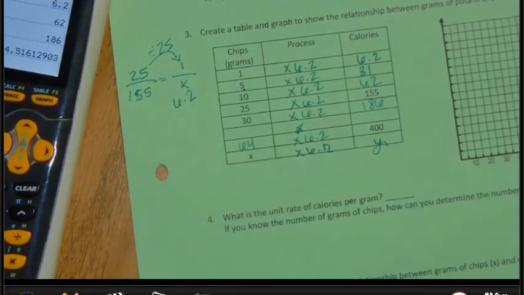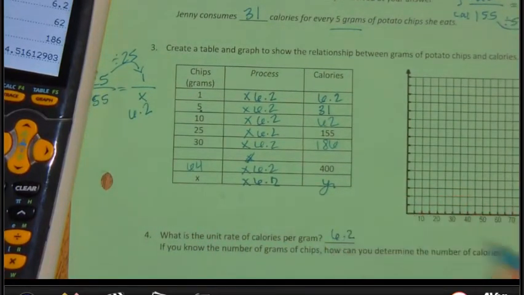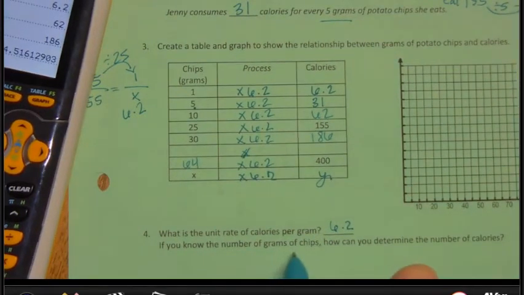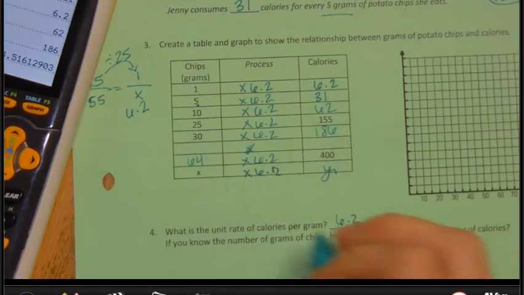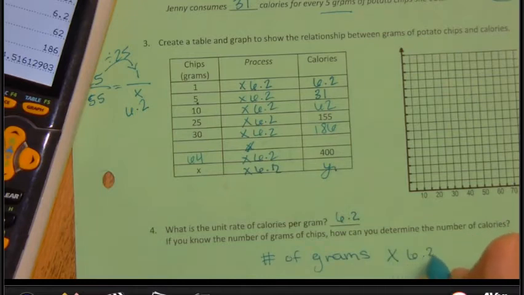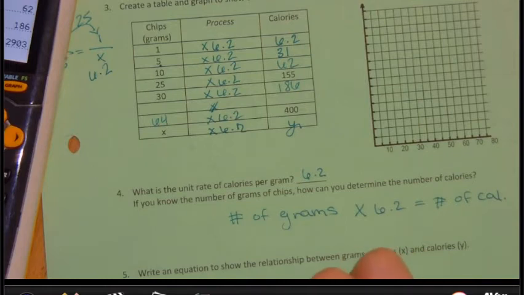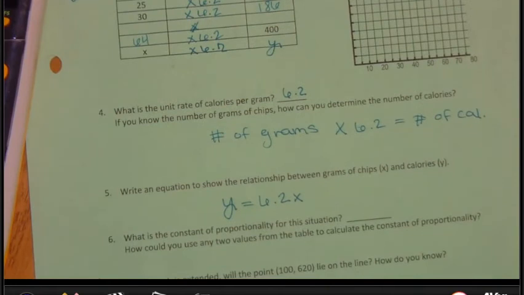Okay. All right. What is my unit rate? Well, my unit rate is 6.2. If you know the number of grams of chips, how can you determine the number of calories? So you're going to take the number of grams and multiply by 6.2 to equal the number of calories. To write an equation, we're going to say that my number of calories Y is equal to 6.2 times every gram that I have.